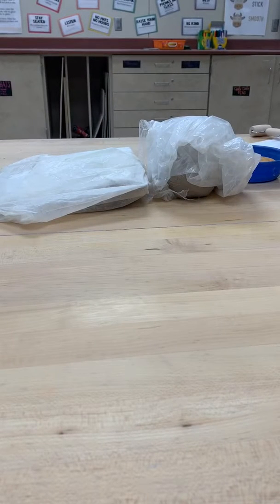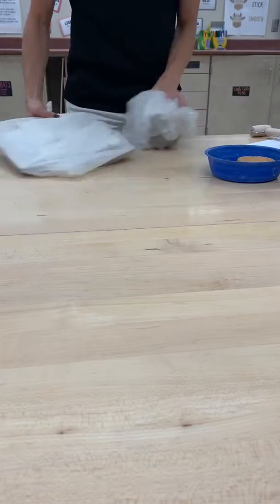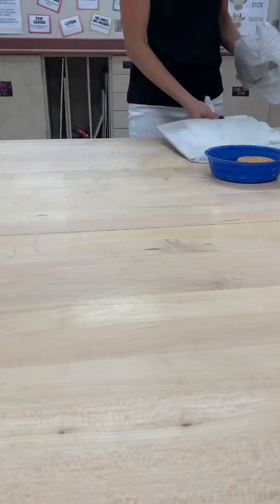Okay. So I've got all the stuff I need. First thing that I want to do is kind of talk about your tools in your table tool bin, okay? And I already have the tiles that I rolled the other day and my chunk of clay.